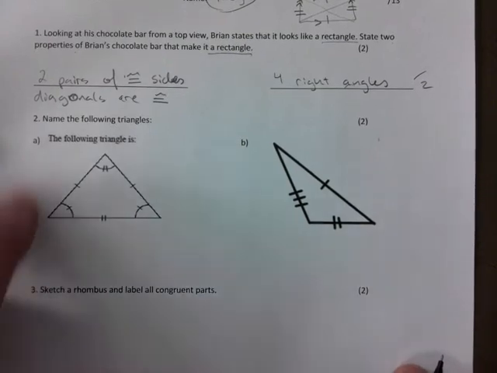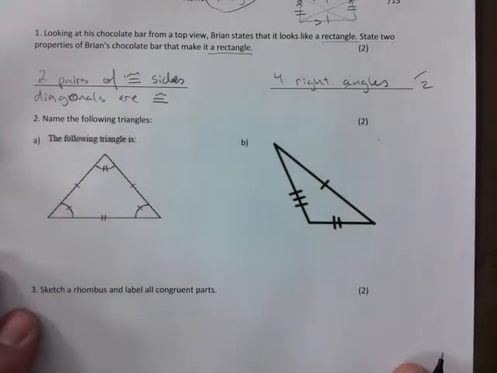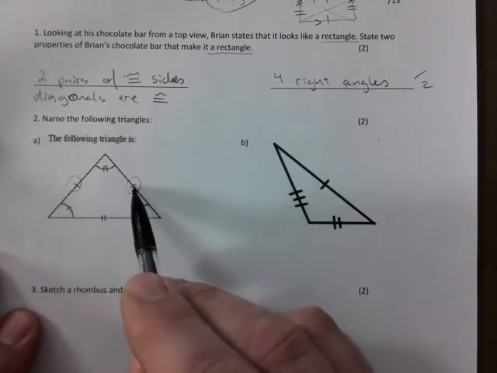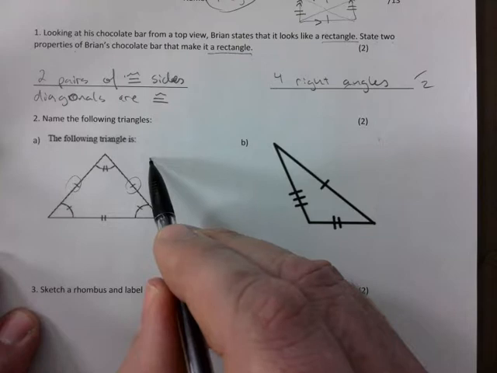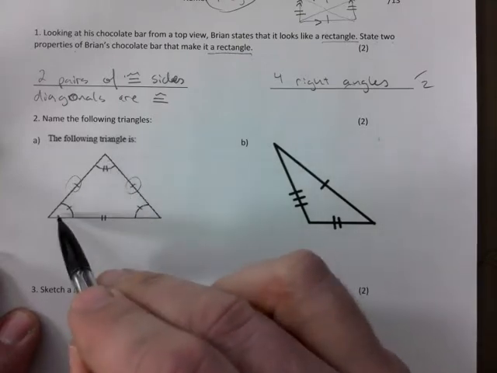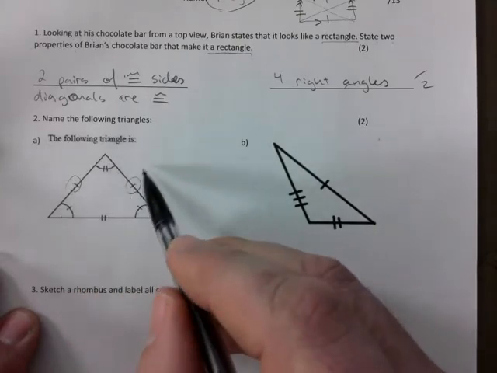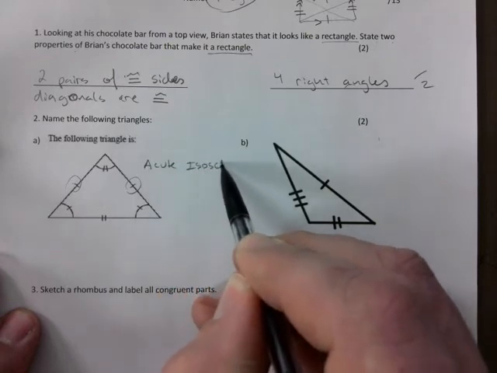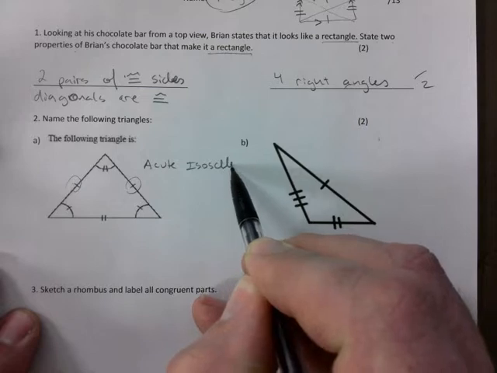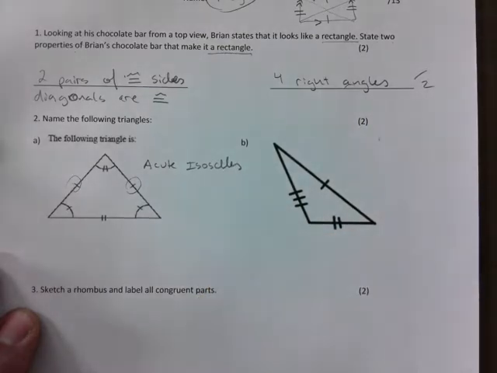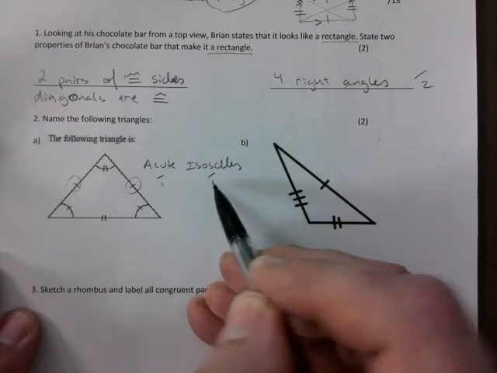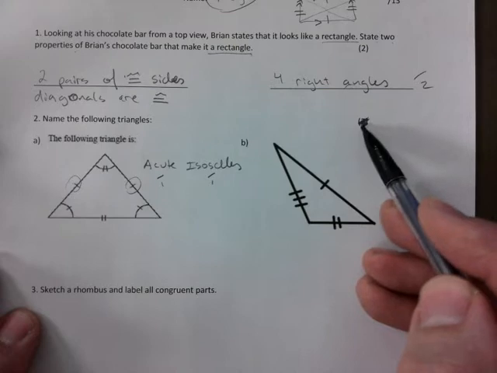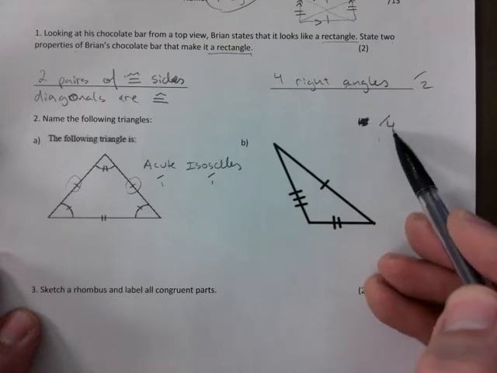And second one, name the following triangles. And so if you go by side length, these are the same, so that makes it an isosceles, right? And if you look at the shape of this, they all look acute, less than 90, right? So this would be an acute isosceles. Right, 1 and 1, by the way. 1 for acute, 1 for isosceles. We'll change this where this 2 is there. Scratch that. It's going to be out of 4.